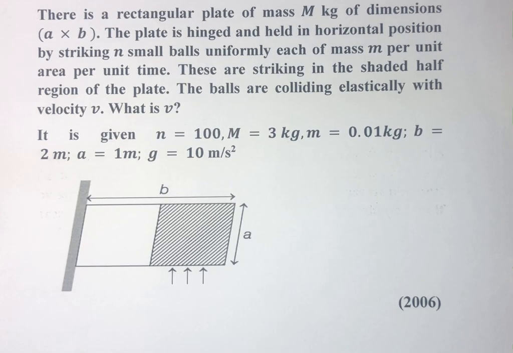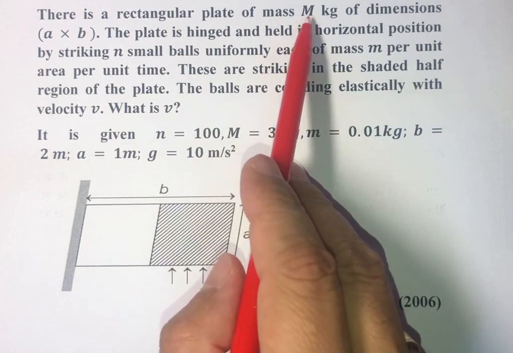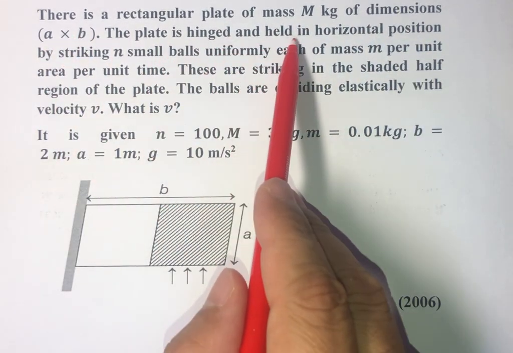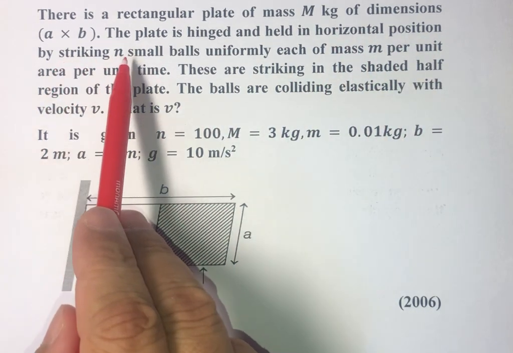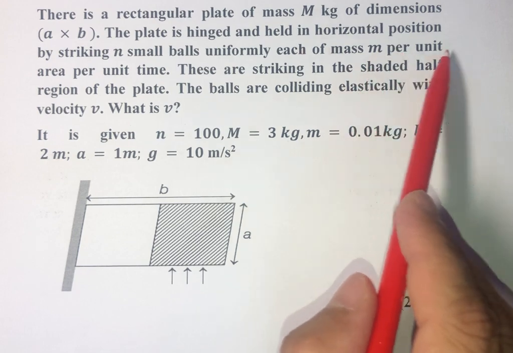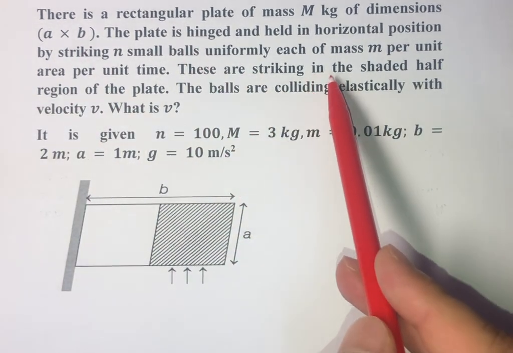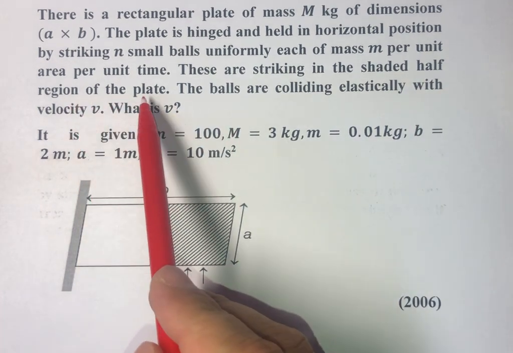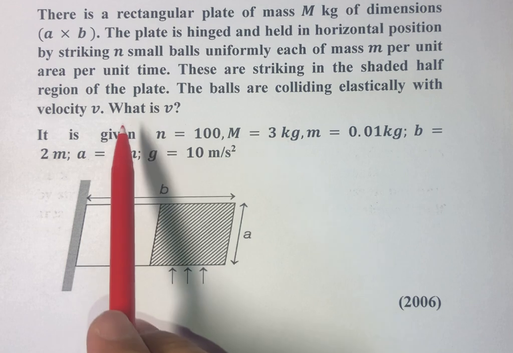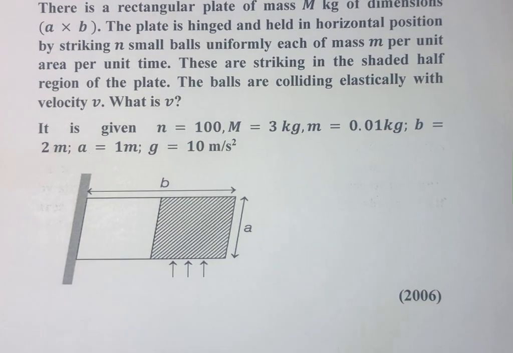Hello friends, in today's question, there is a rectangular plate of mass m of dimension a by b. The plate is hinged and held in horizontal position by striking n small balls uniformly, each of mass m, per unit area per unit time. These are striking in the shaded half of region of the plate. The balls are colliding elastically with the velocity v. So we are supposed to find out what will be the velocity of the balls.